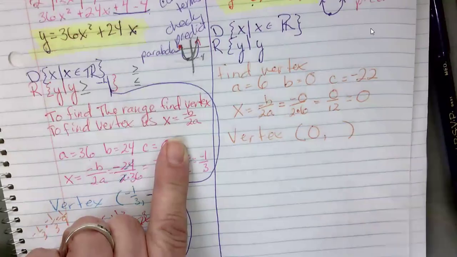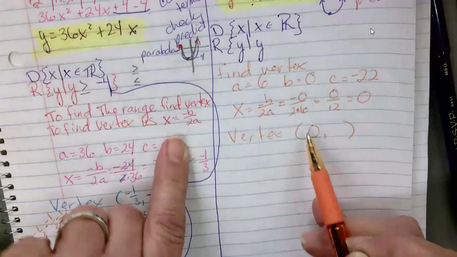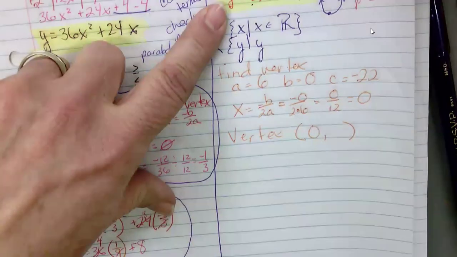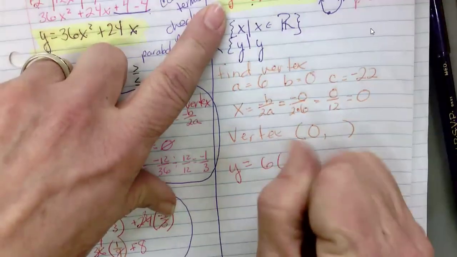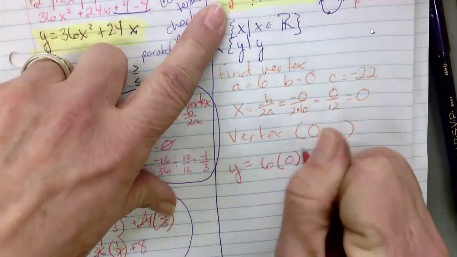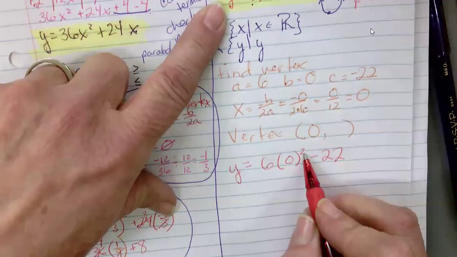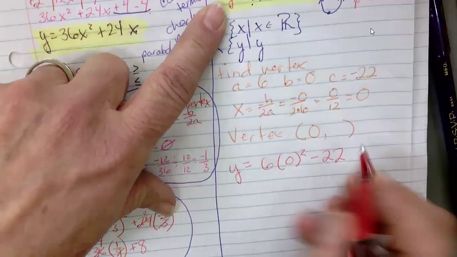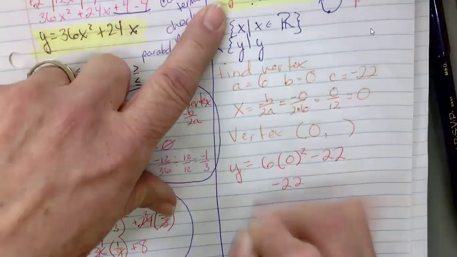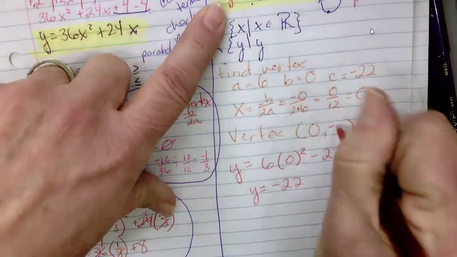So this is where we go home and cry. Or we can plug in x. So let's plug in x. We've got y equals 6 times x squared, but x is 0, minus 22. 0 times 0 is 0. 0 times 6 is 0. 0 minus 22 is minus 22. So y equals negative 22. I can put that in my vertex.